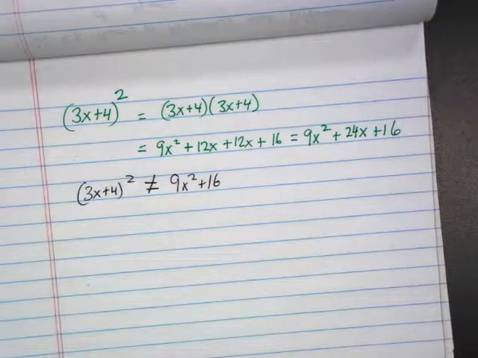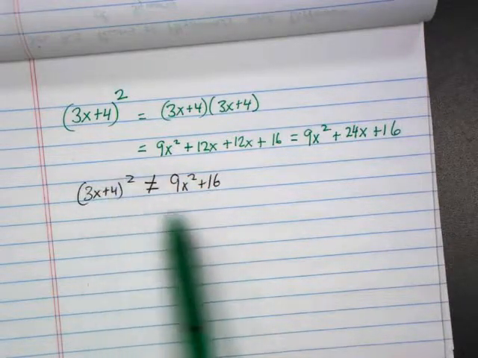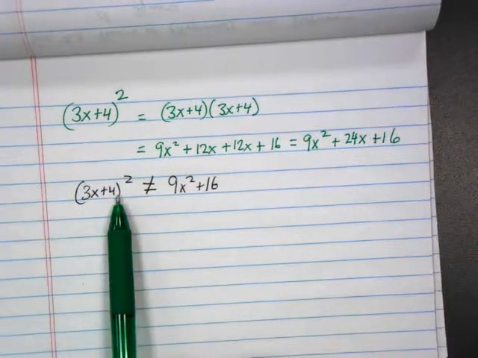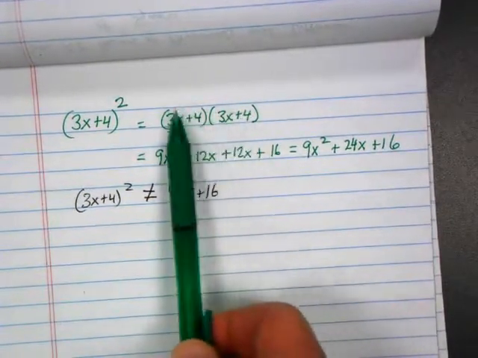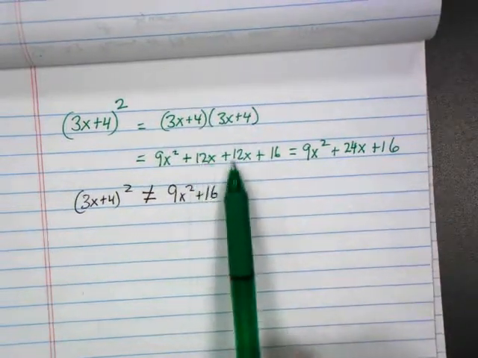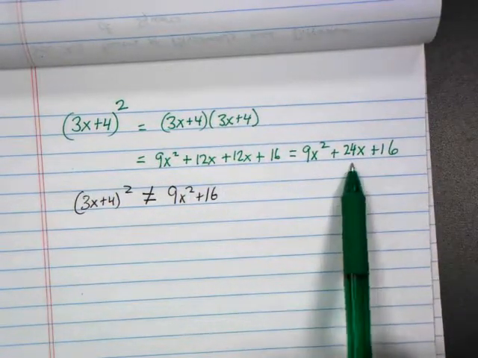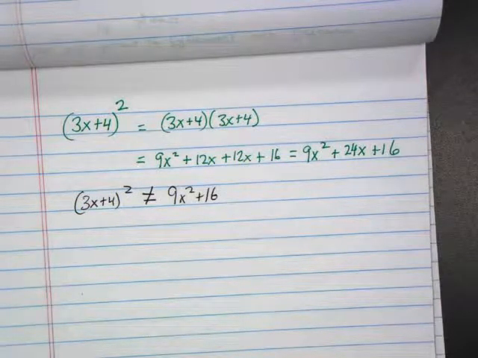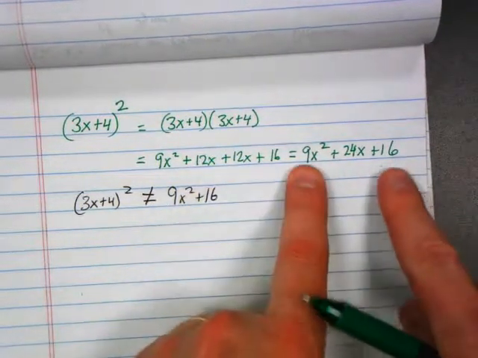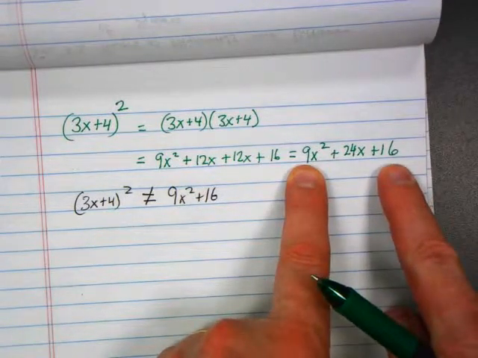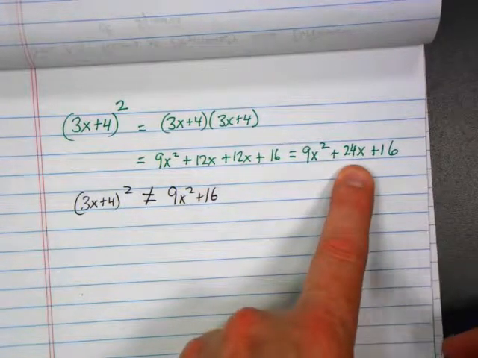Anyway, this is probably the single most common mistake in all algebra classes. People will write 3x plus 4 squared equals 9x squared plus 16. And what you're forgetting is when you multiply these together, you get these two pieces in the middle. And these two pieces in the middle don't cancel each other out. Questions on that? It's close, isn't it? 9x squared plus 16, 9x squared plus 16. It's close. Missing the stuff in the middle, though.